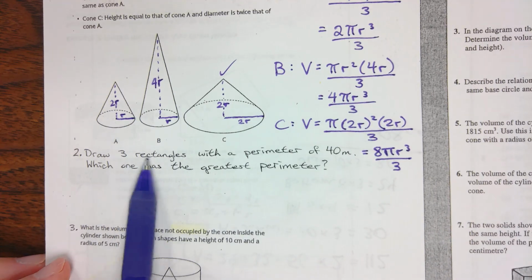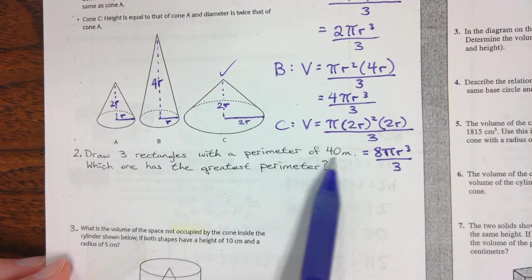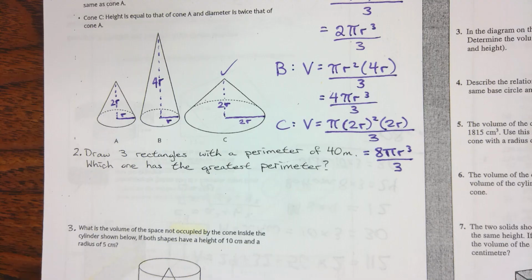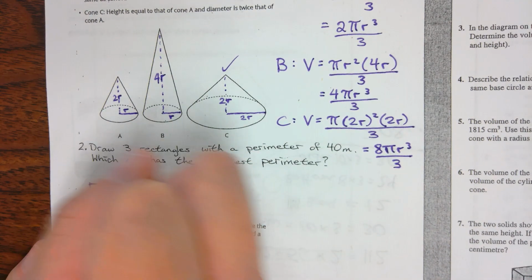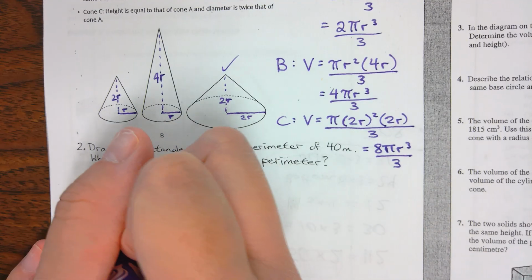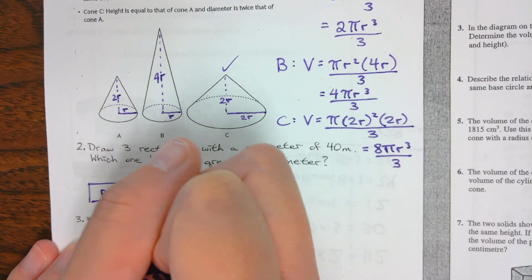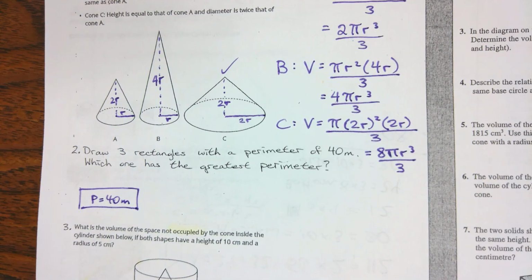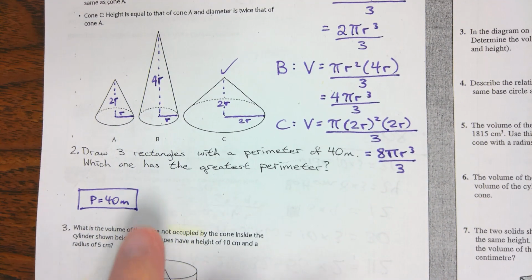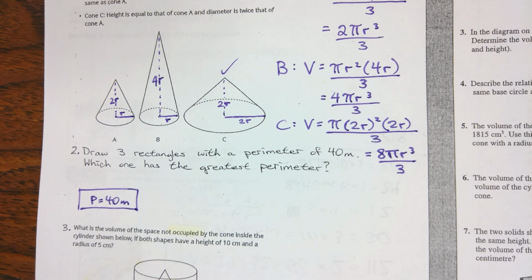Number 2, draw 3 rectangles with a perimeter of 40. Which one has the greatest perimeter? Okay, so let's say I have this rectangle right here. Perimeter is 40. Can somebody give me one possibility? One possible length and width of this rectangle.